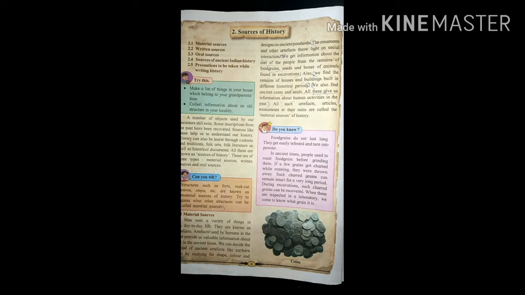Artifacts means things that man uses in day-to-day life. The artifacts, articles, monuments or their ruins are called the material sources of history. Ruins means अवशेष जे आपल्याला जमिनीखाली सापडतात. With the help of a diagram, we are going to study the material sources.